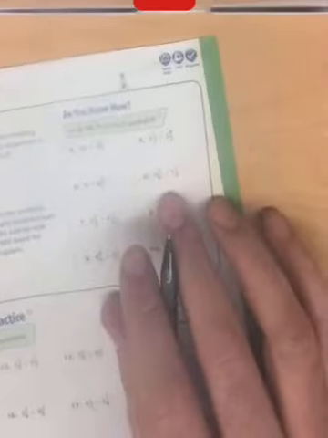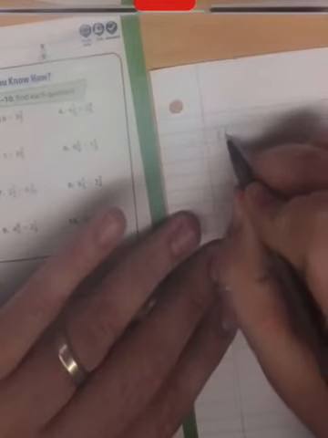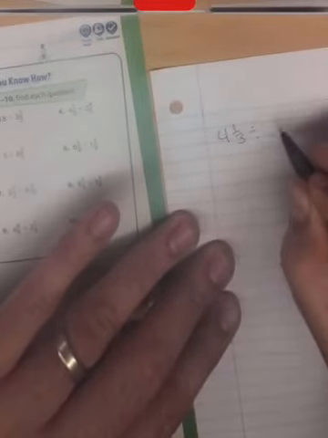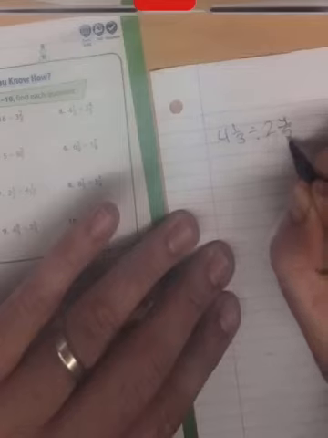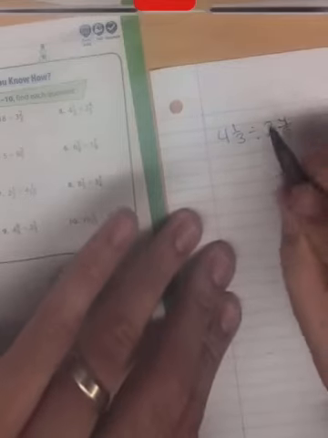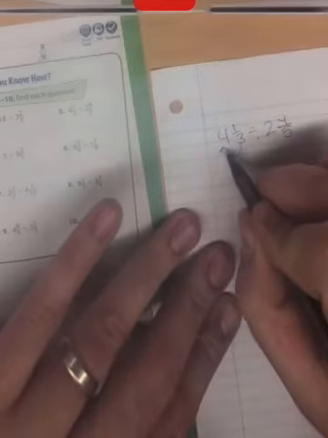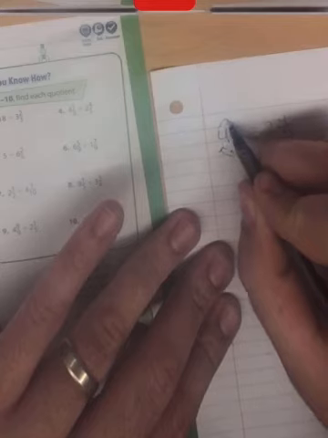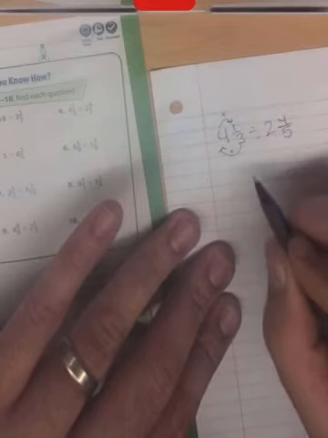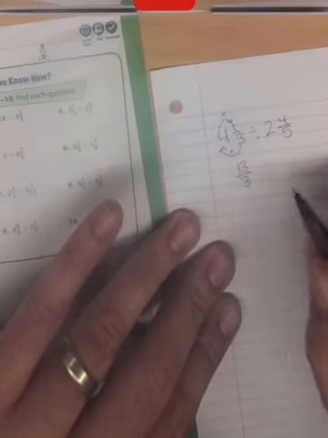Let's do problem number 4. I'll probably need more room than what they're allowed, so I'm going to write it over here. 4 1/3 divided by 2 4/5. You have to make it improper. Times the bottom, add the top. 12 plus 1 is 13 over 3.